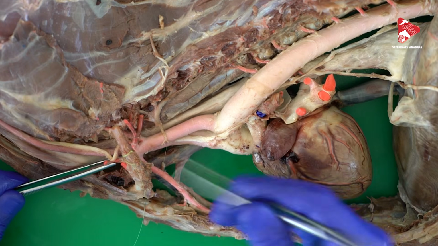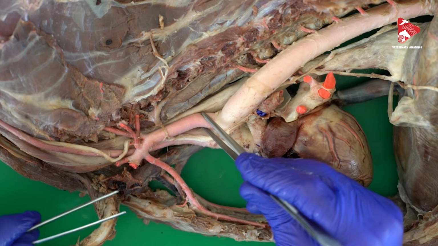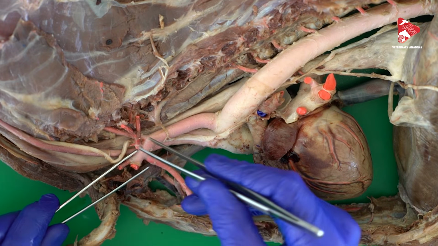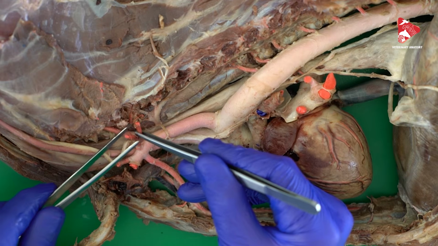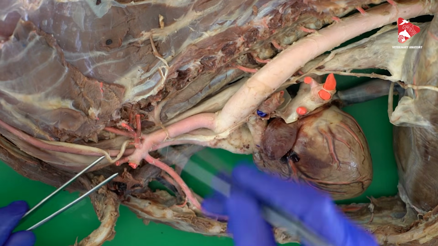Okay, so quickly we have the left subclavian artery. It gives the vertebral artery. It gives the costocervical trunk, which will be divided into two parts, the deep cervical artery and the costal branch.